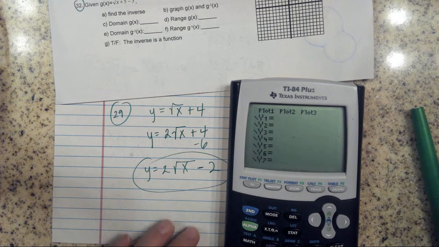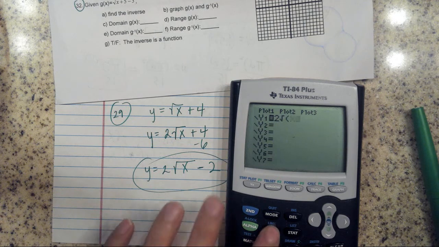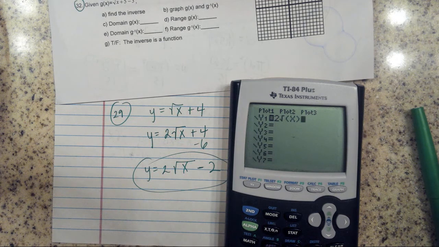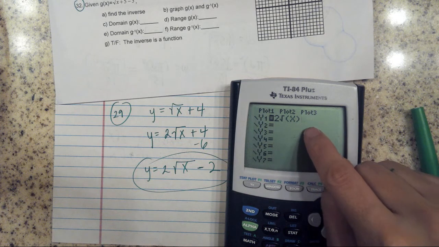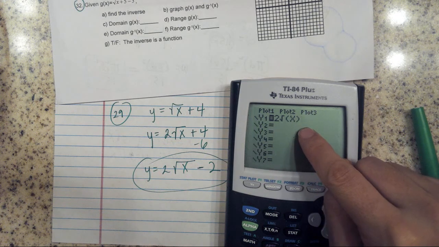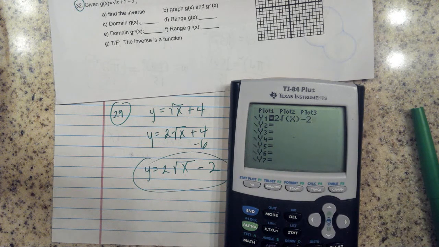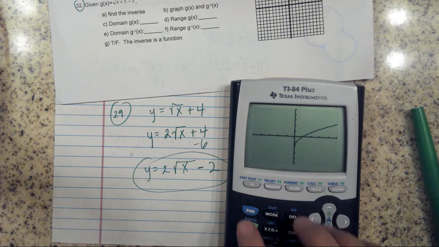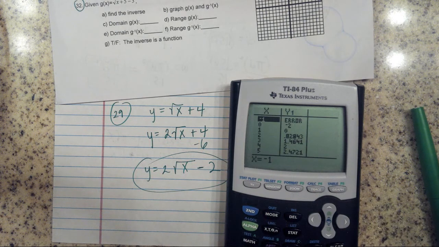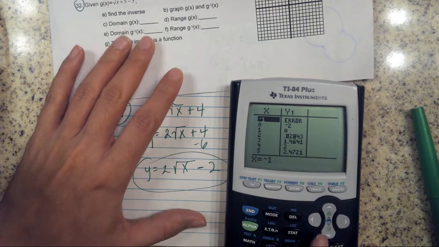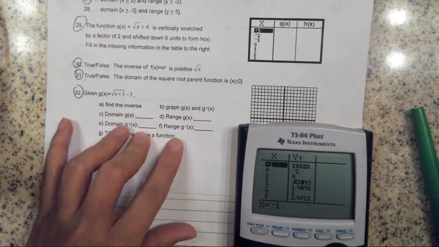And then you have 2 times the square root of x. Make sure you close the parentheses because the -2 is on the outside. If you don't close the parentheses, it's going to think that the -2 is on the inside of the radical. And that's not what we want. Now here I can look at my graph. And then second table will pop up my table. And so from here it wants me to start at -3.